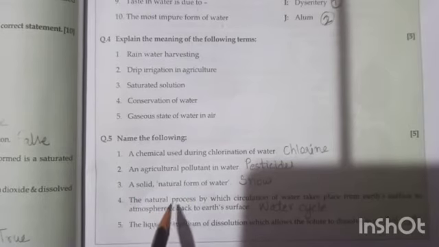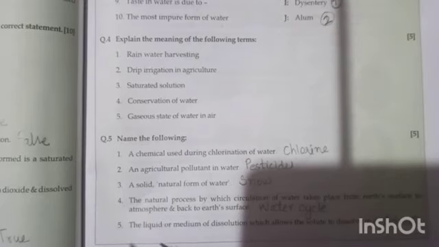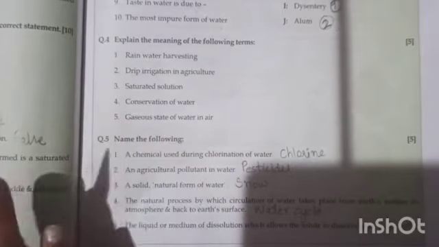Fourth one, the natural process by which circulation of water takes place from Earth's surface to atmosphere and back to Earth's surface. The answer is water cycle. Then fifth one, the liquid or medium of dissolution which allows the solute to dissolve in it. The answer is solvent. So you have to solve these exercises, these objective type questions in your book only.